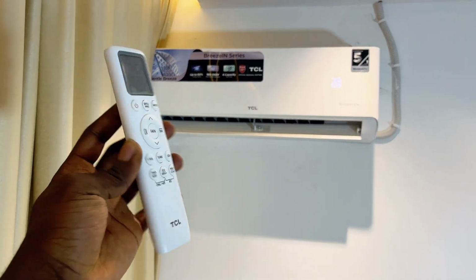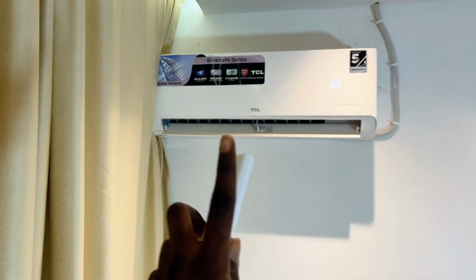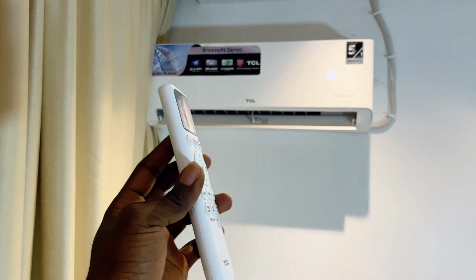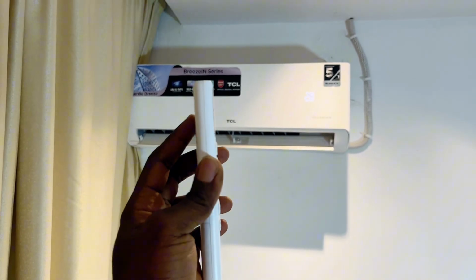Hi guys, in this video I'm going to guide you on how to change between heating mode and cooling mode on your TCL air conditioner. Now the process is quite simple. Usually if we are in summer, then you want to set your TCL AC on cooling mode, but then during winter you want to set it to heating mode.